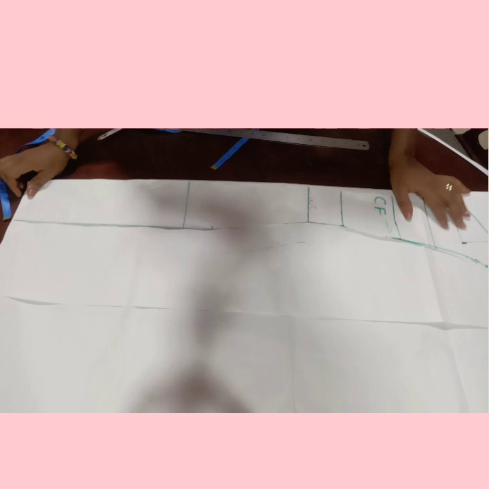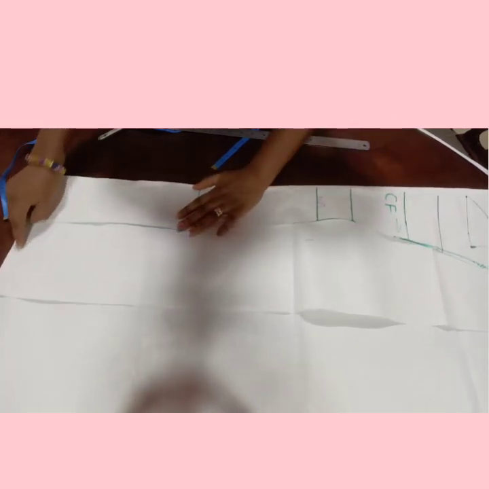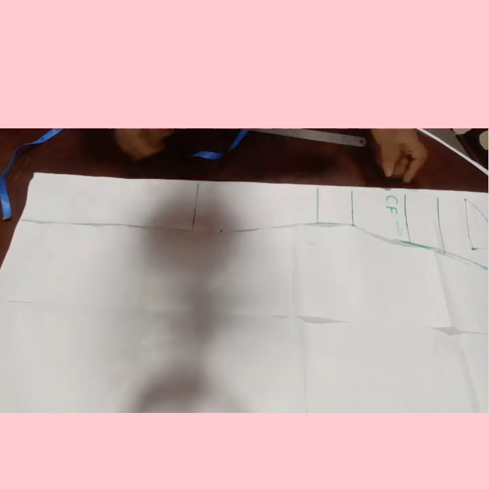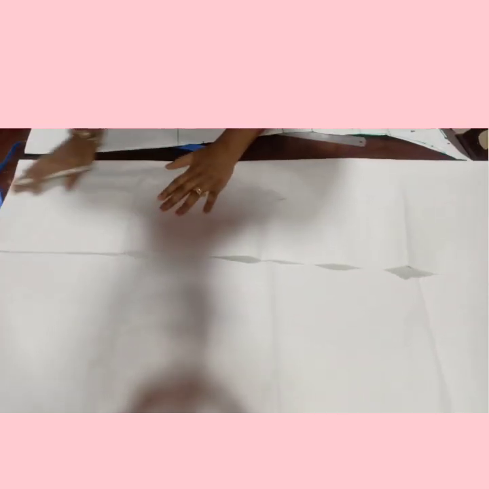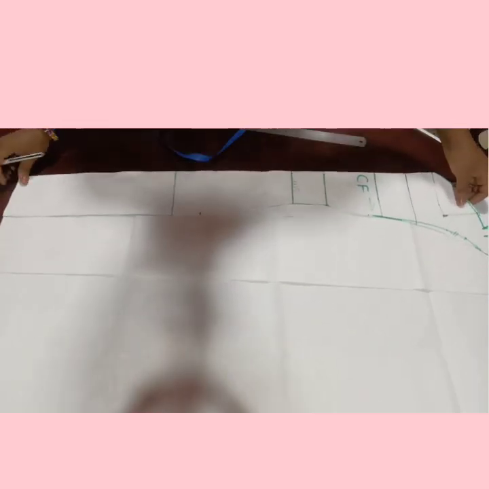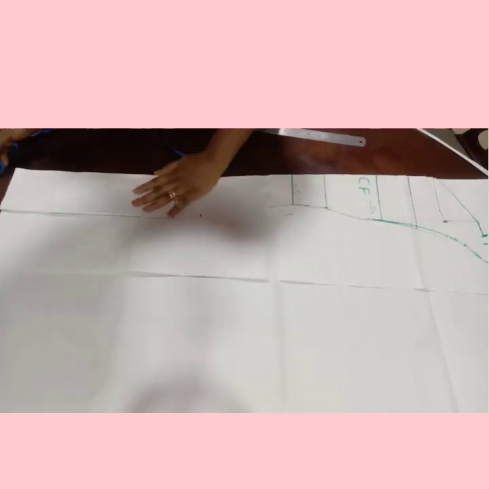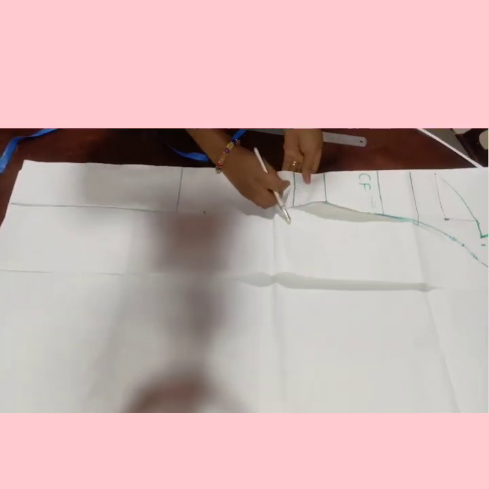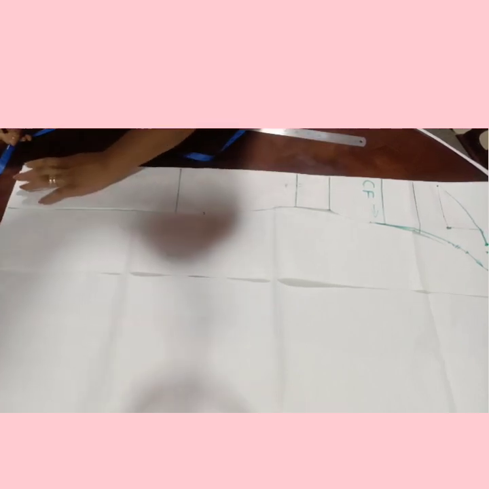You place your pattern on it like this. Then you mark out the wideness that you want. You just use the pin to hold it in place.